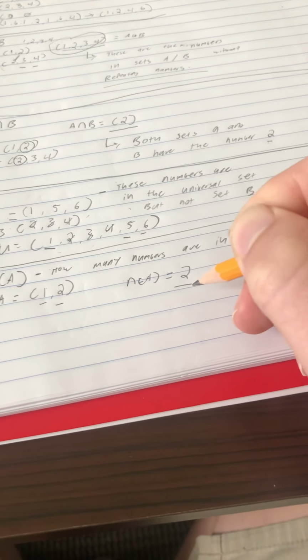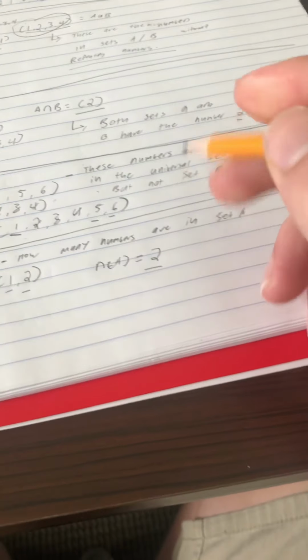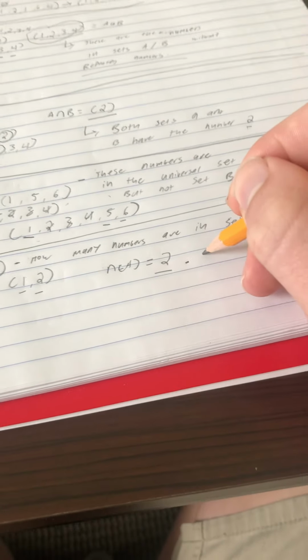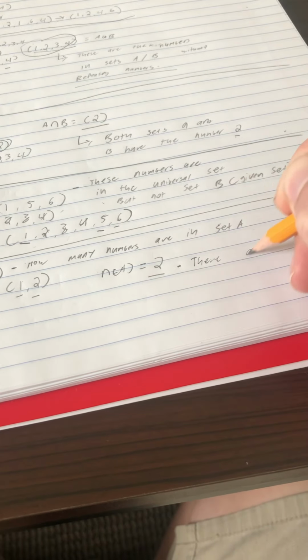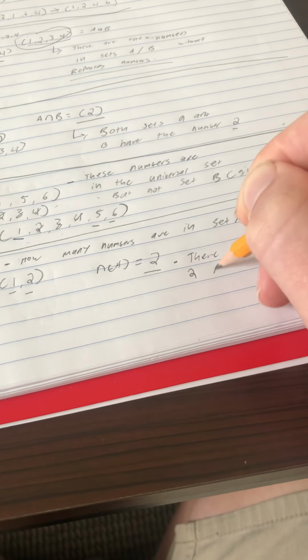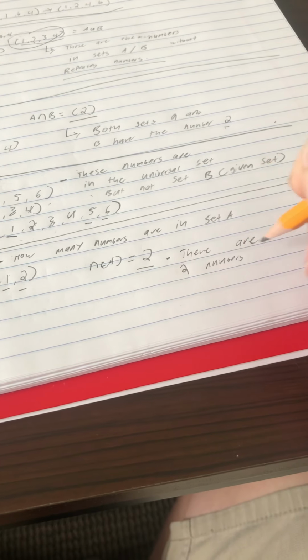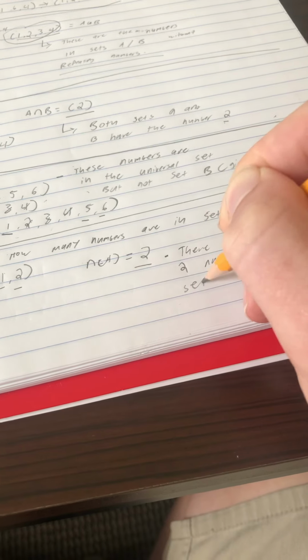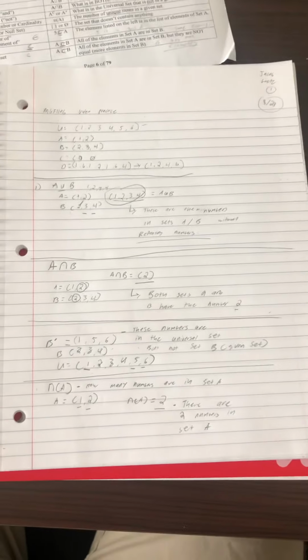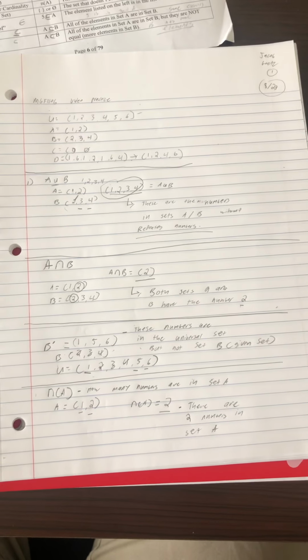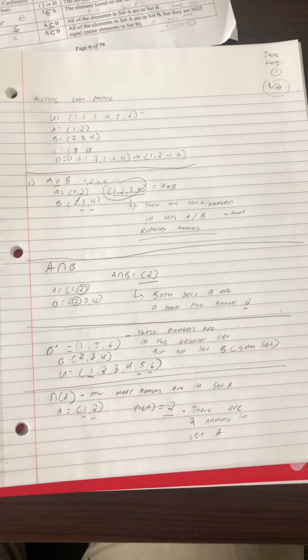And this is not going to be in a set because we're just counting the numbers. This is not required to be in the parentheses. And then we add our Y. There are 2 numbers in set A. And there we go. Let me get a nice shot of this first page here so you could hit pause and work through them and see what you'd like.